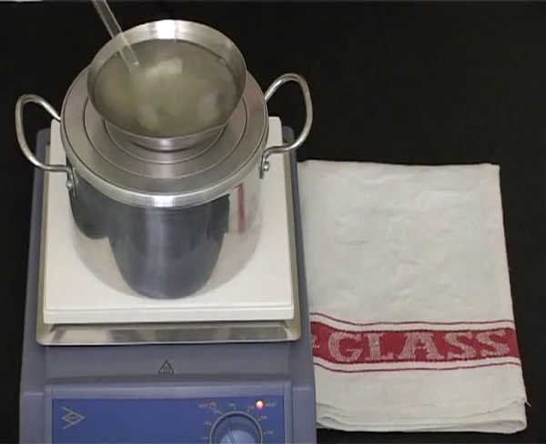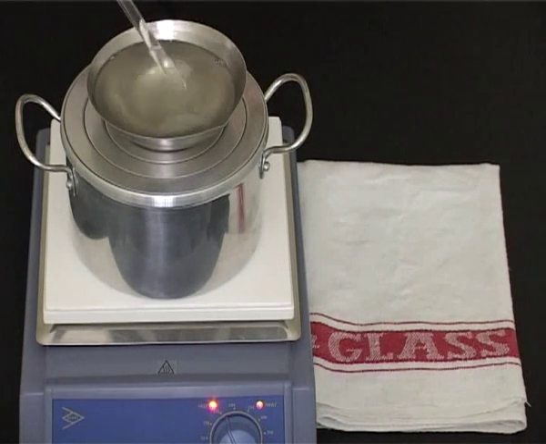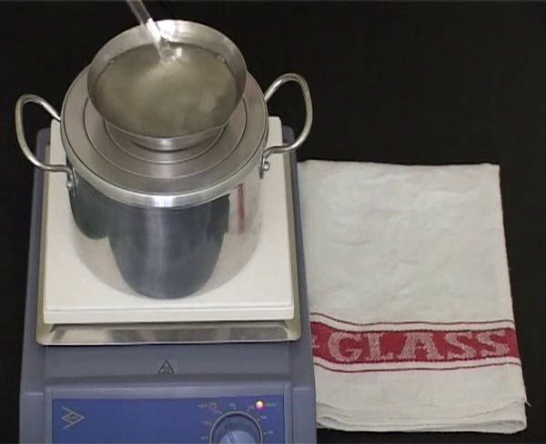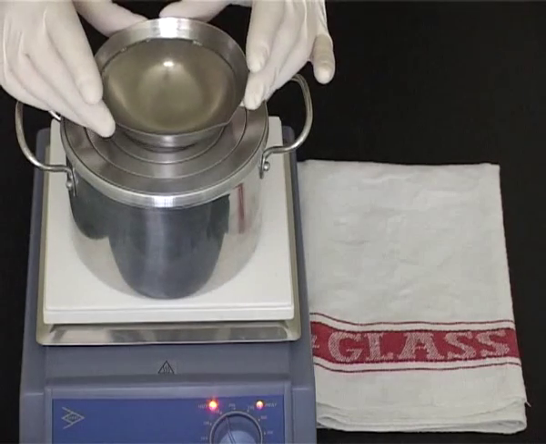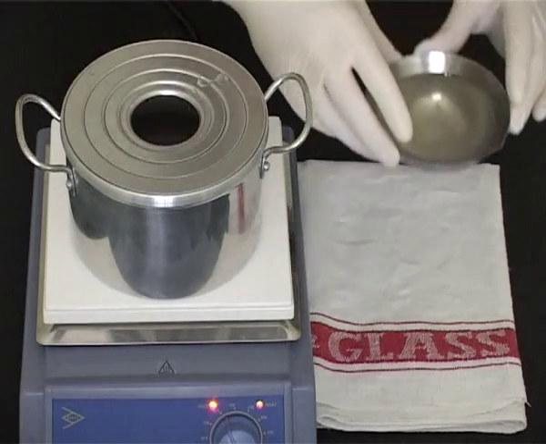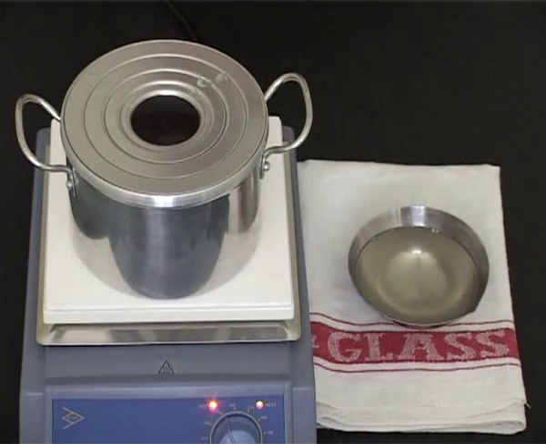Once incorporated, remove the evaporating basin from the heat and note the temperature.